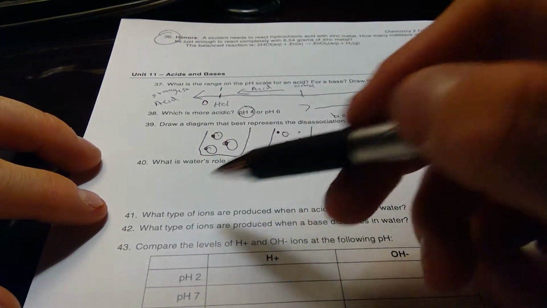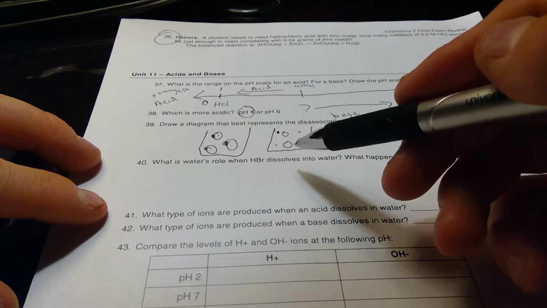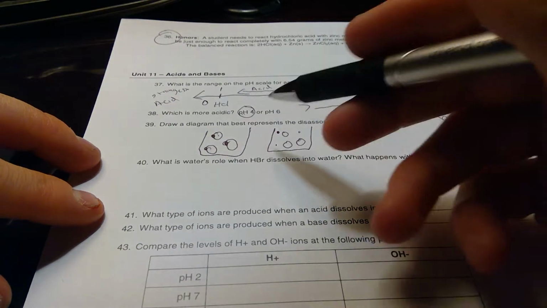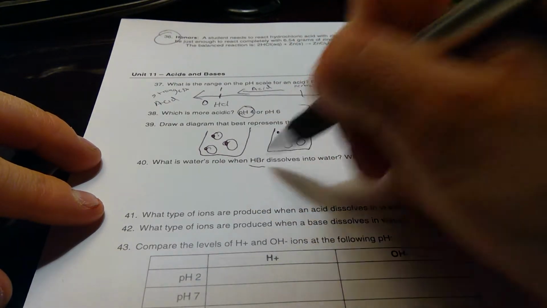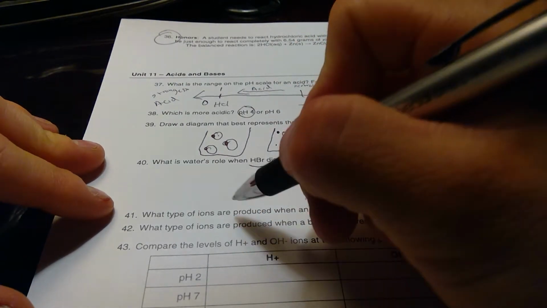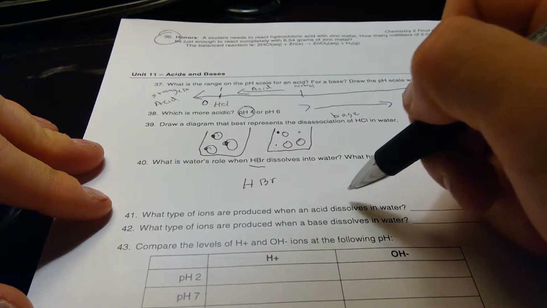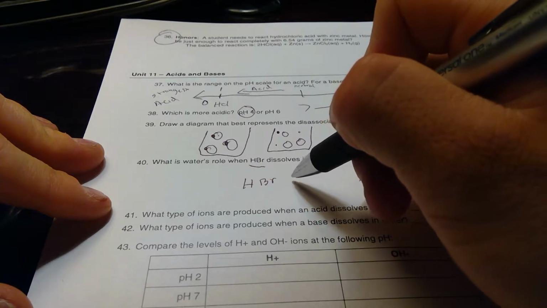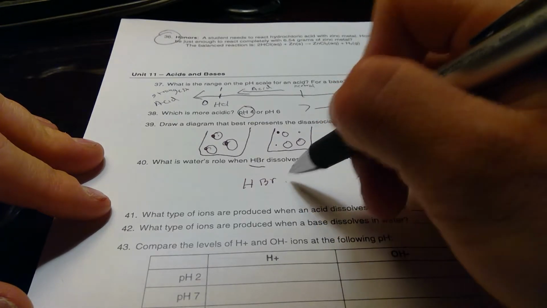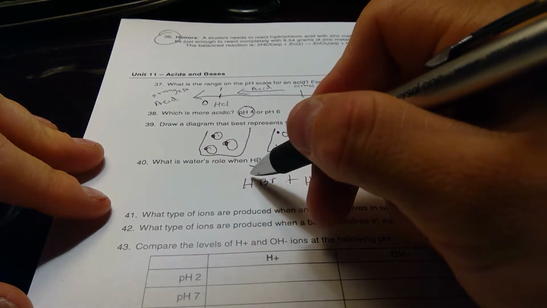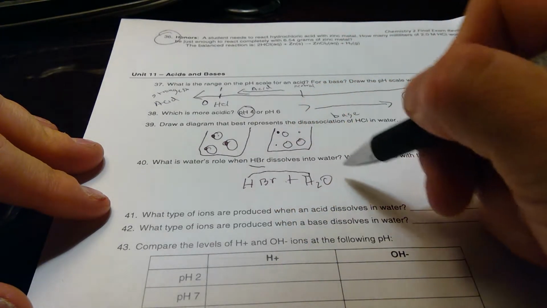Okay? Now, what is water's role when HBr dissolves into water? What happens with the H plus ions? Remember, HBr, that's a sweet acid, right? Now, if I have HBr, remember the definition of an acid is it donates hydrogen, right? So if I add a little bit of H2O here, it's going to donate this puppy right here to water, right?